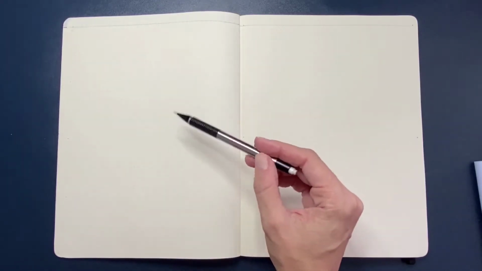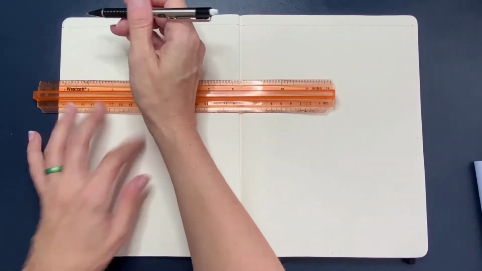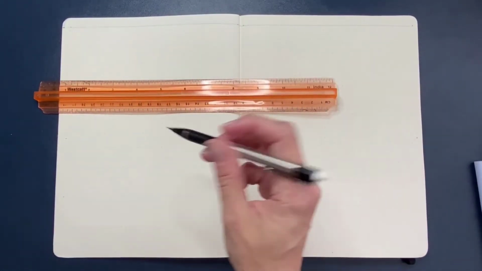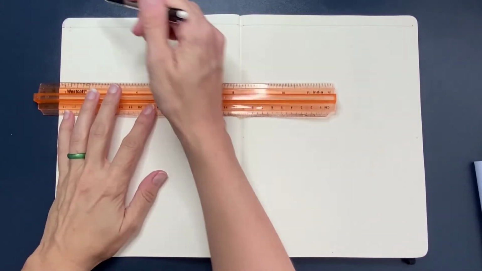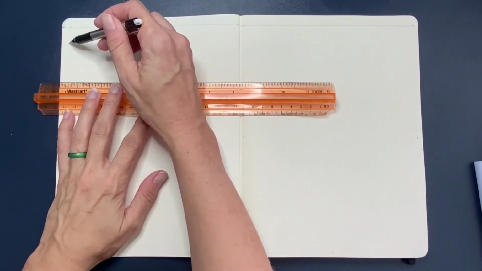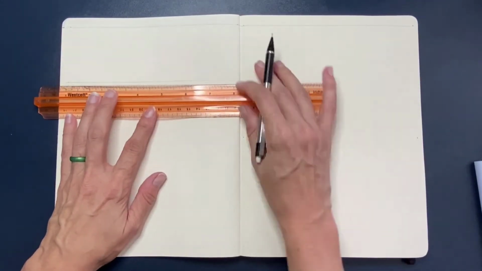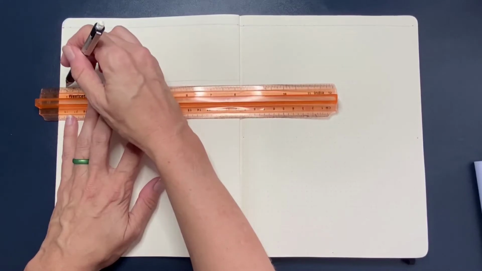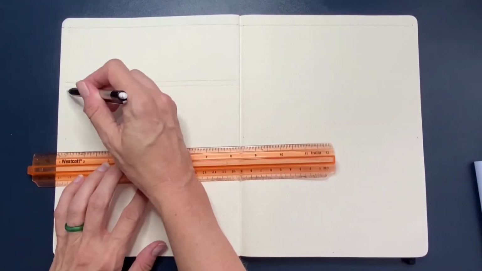If you have more than 4 or less than 4, you might want to rethink this layout and do things a little bit differently. So what I'm going to do is count 12 down because there's about, I think, 47 lines on a page. And then I'm going to do another line here because I'd like to create some separation. And I'm going to do the rest all the way down.